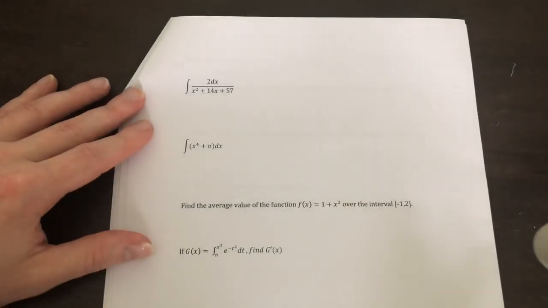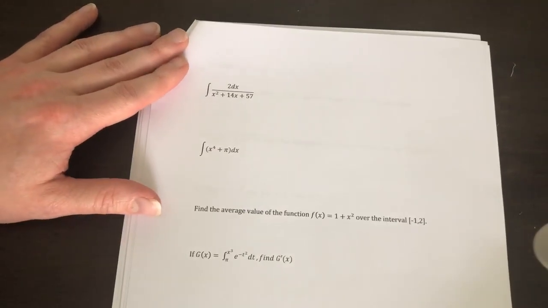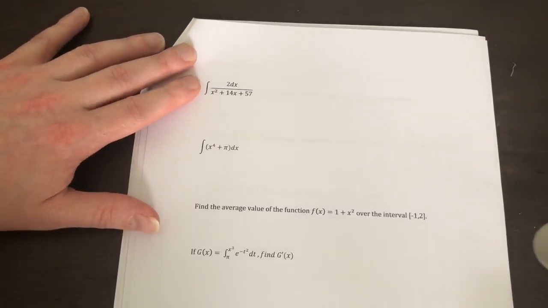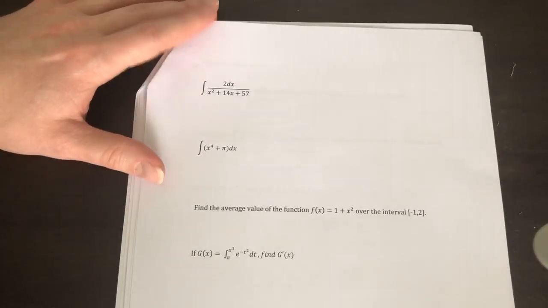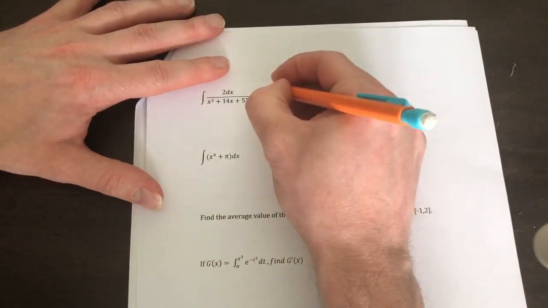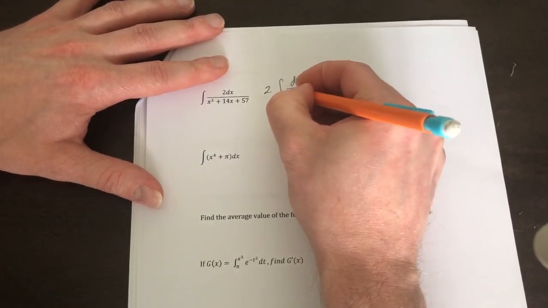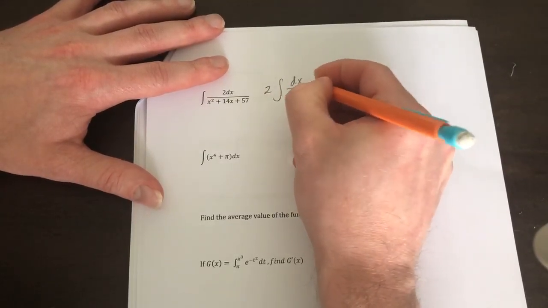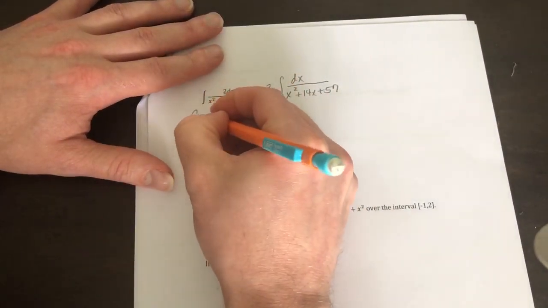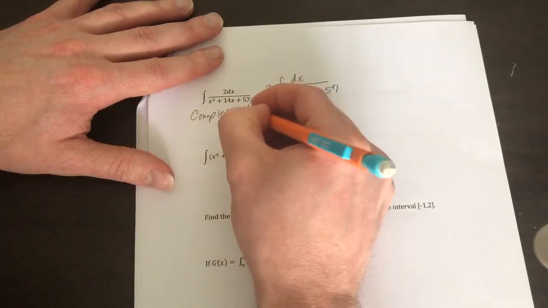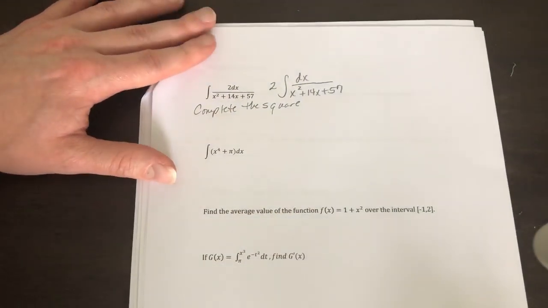Okay, last page. On this one, we're going to end up having to complete the square. It's important that you remember how to complete the square with integration. So your first step is, let's factor that 2 out. X squared plus 14x plus 57. So a review of complete the square.